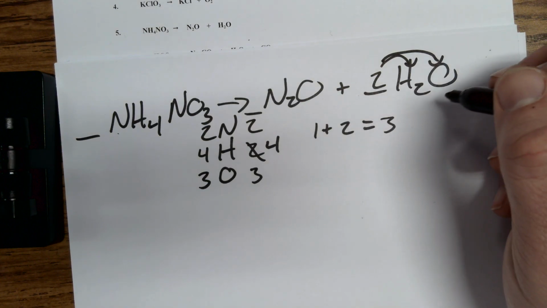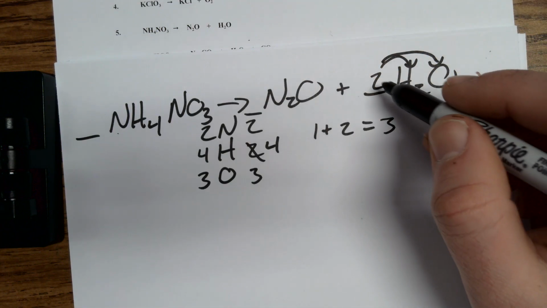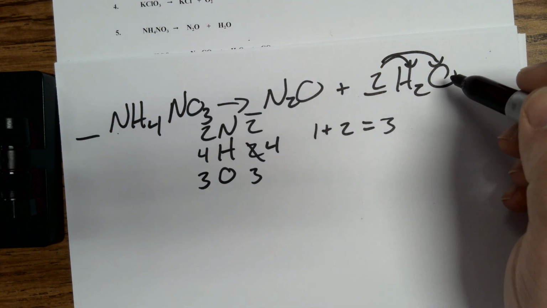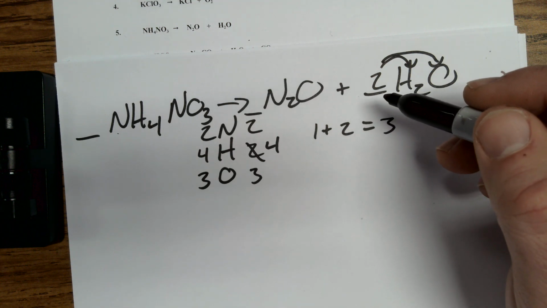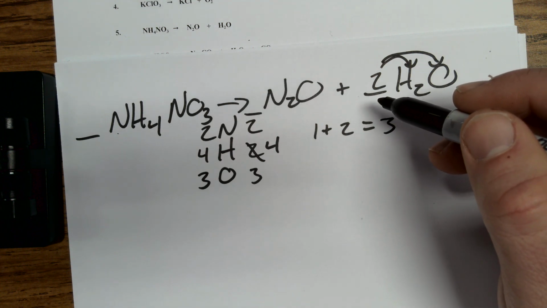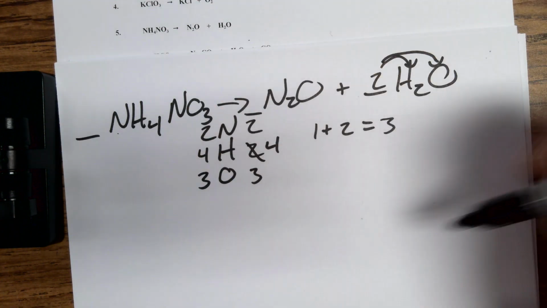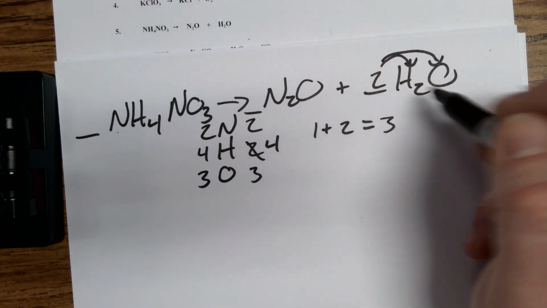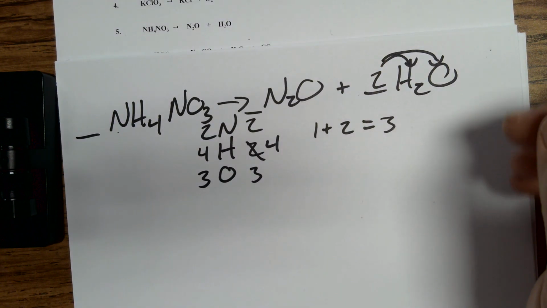So 2 times 2 hydrogens gives me 4 hydrogens. 2 times 1 oxygen gives me 2 oxygen. But because I'm counting the atoms, I have to account for all the oxygen on my product side. That's why I added those 2 together. So we have to be careful with it.